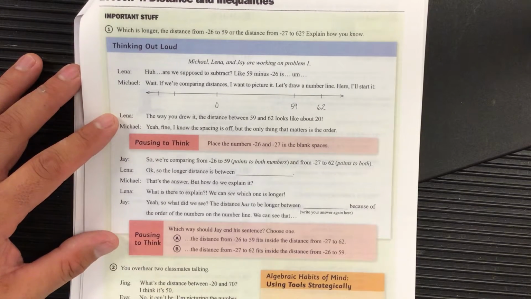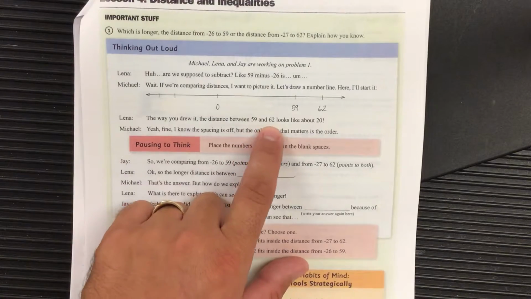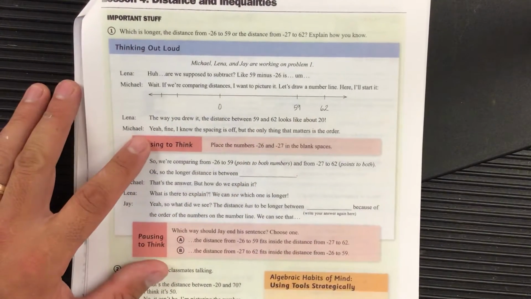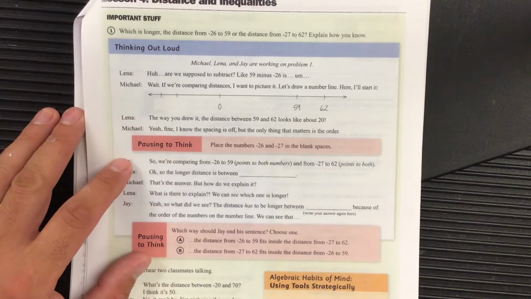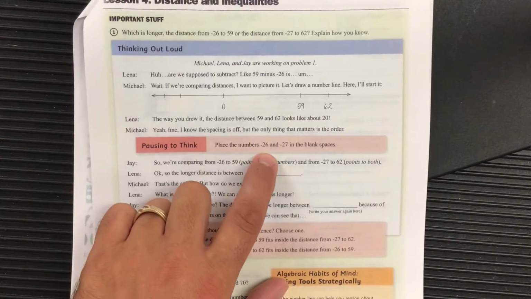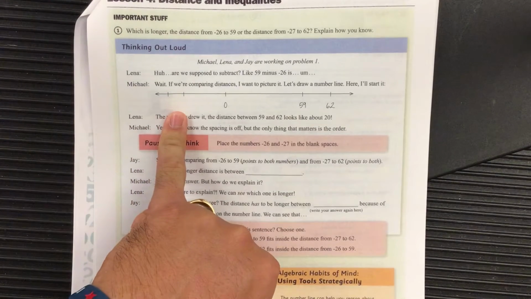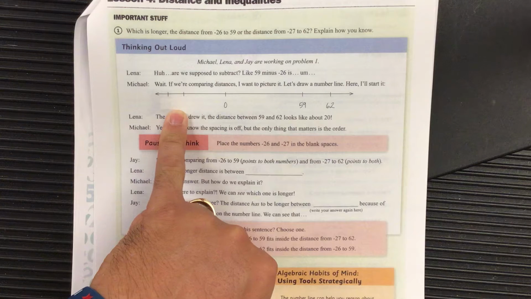So the way you drew it, the distance between 59 and 62 looks like about 20. He says the spacing is off, but the only thing that matters is the order. So place the numbers negative 26 and negative 27 where you think they belong here. So you put negative 27, you put negative 26 on the number line. The 59 goes there and the 62 goes there.